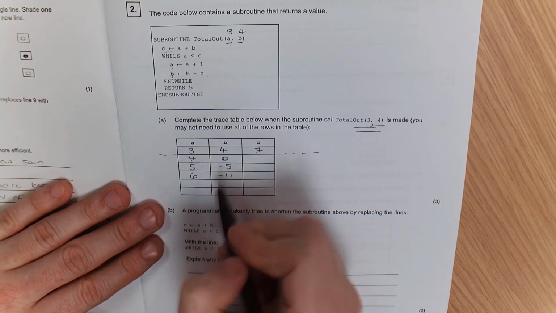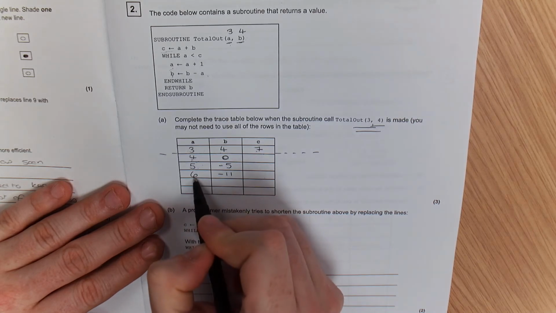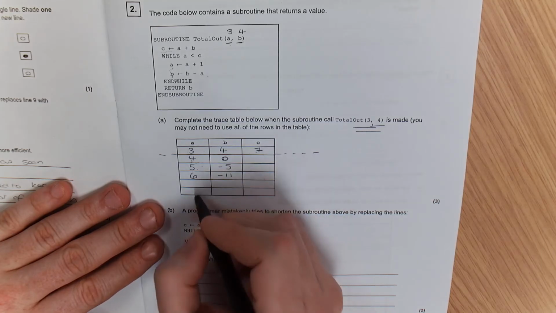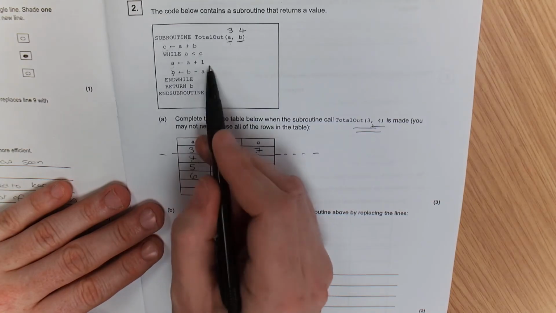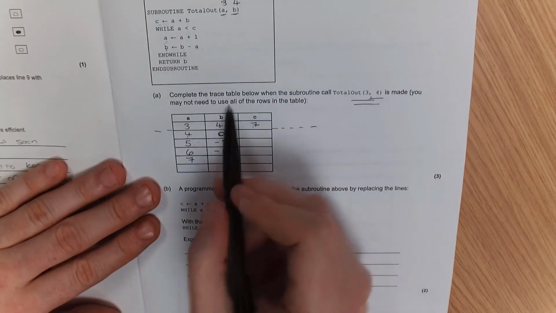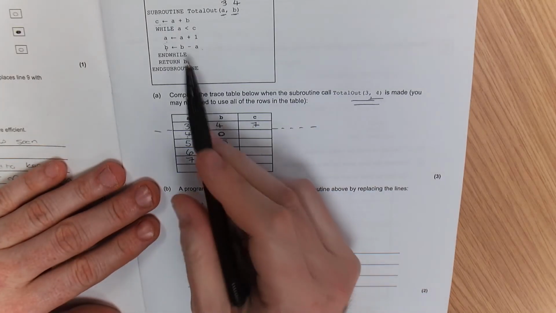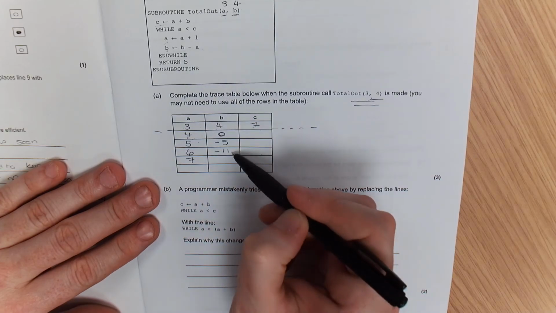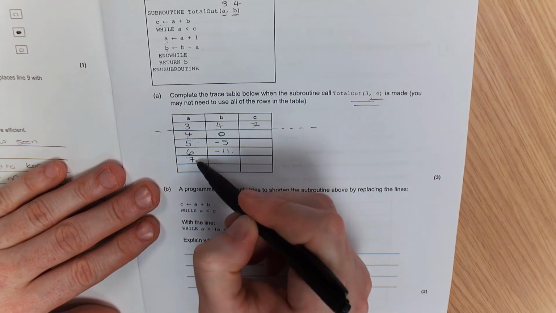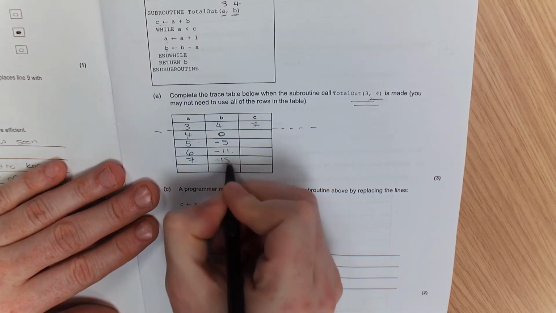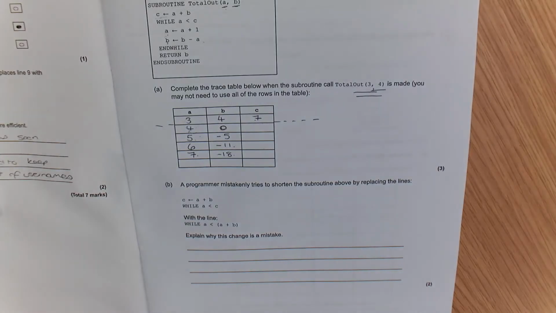Is the value of A still less than C? Yes, it is. So now the value of A is A plus 1, which is 7. All right. Let's look at this again. B minus A, so minus 11 minus 7 is minus 18. That is your answer for that trace table there.